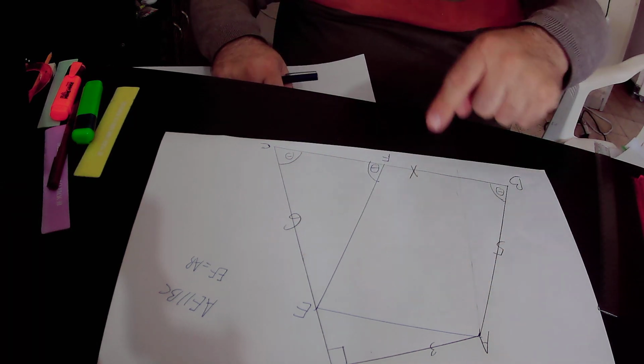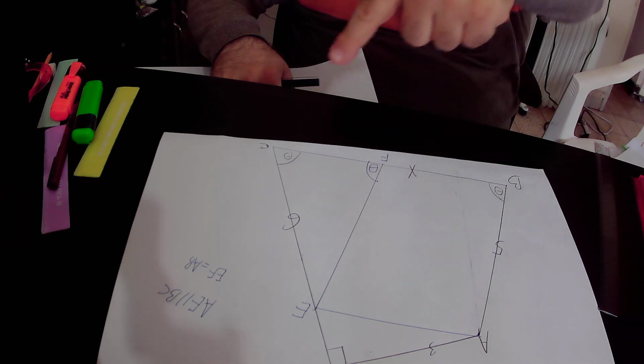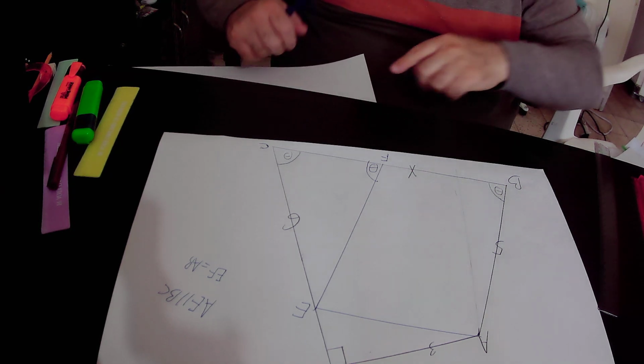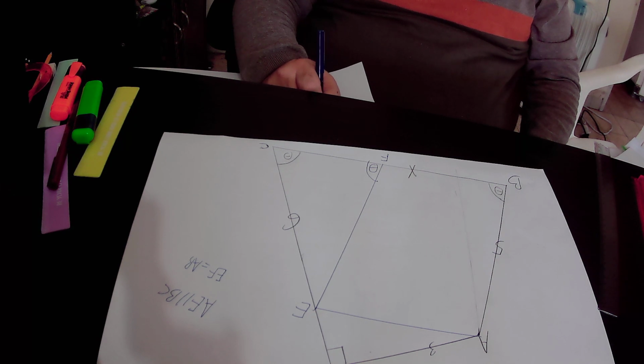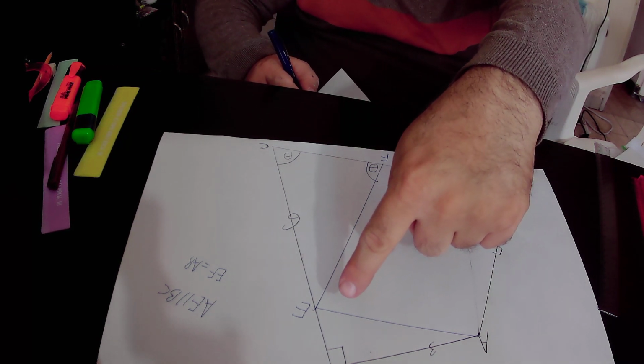So we can write down that this angle, that is actually angle DCB, is equal to this angle, which is angle AED.